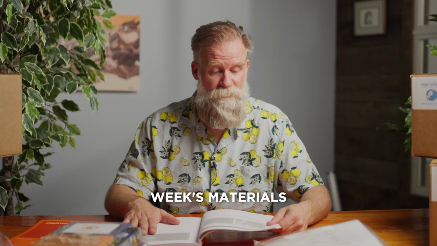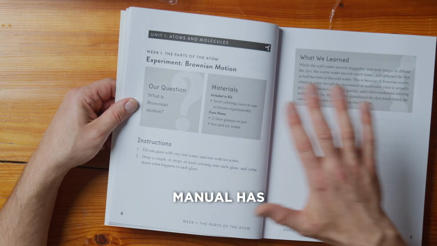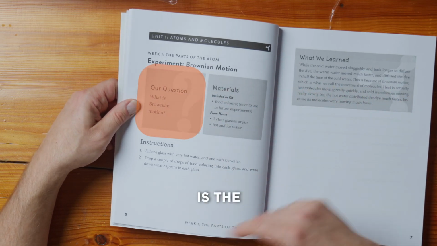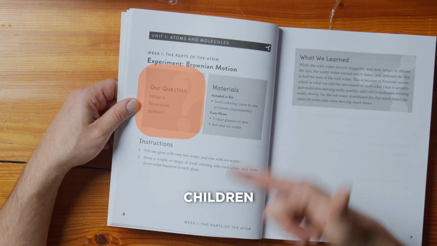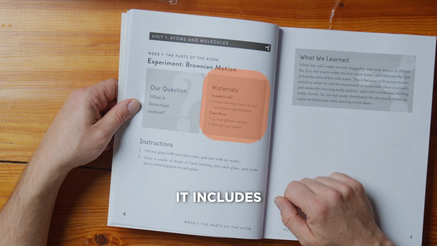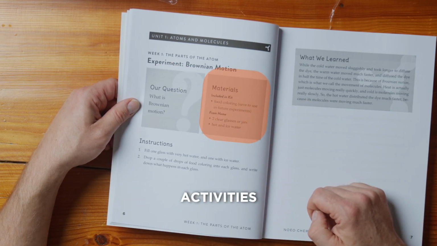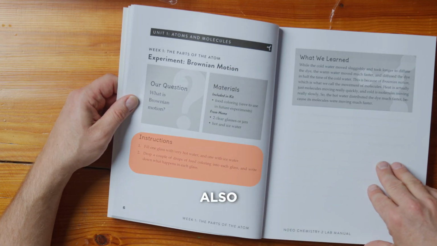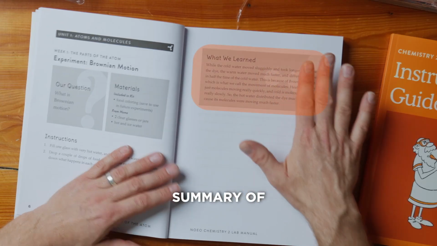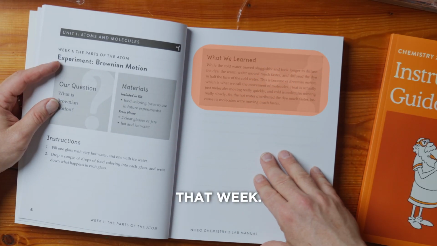Included with each week's materials, the lab manual has a question of the week. And so this is the question that you're going to be thinking about with your children over the course of that week. It includes materials needed for the activities and instructions. Also includes a summary of what should have been learned over the course of that week.